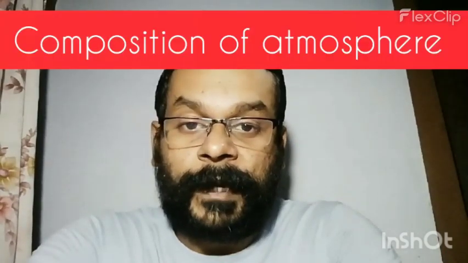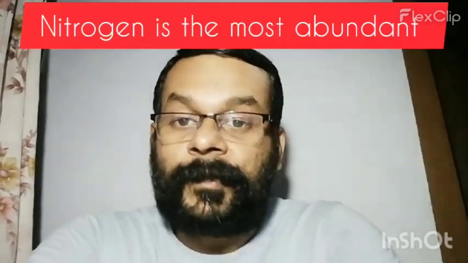Now let us find out the composition of the atmosphere. Atmosphere is a mixture of gases. Nitrogen is the most abundant gas found in the atmosphere, and it constitutes almost 78% in volume. The second important gas found in the atmosphere is oxygen, and it constitutes almost 21% in volume. The rest 1% consists of gases like carbon dioxide, helium, hydrogen, argon, neon, ozone, krypton, etc. Apart from that, water vapor and dust particles are also present in the atmosphere. So this is the composition of the atmosphere.